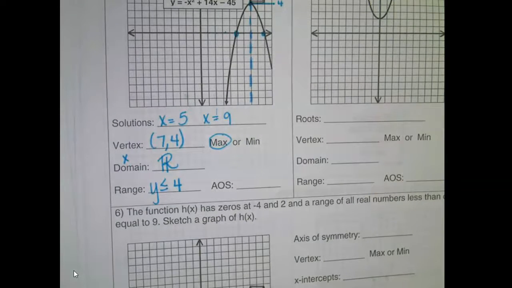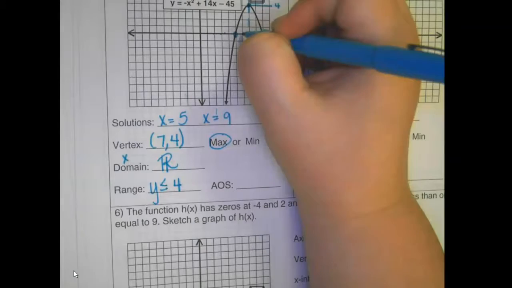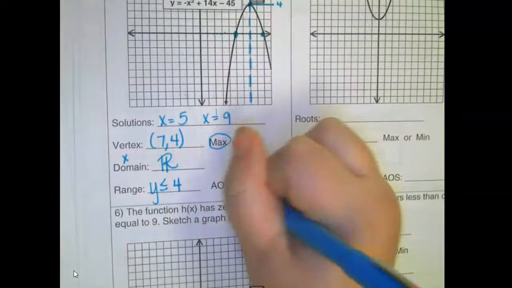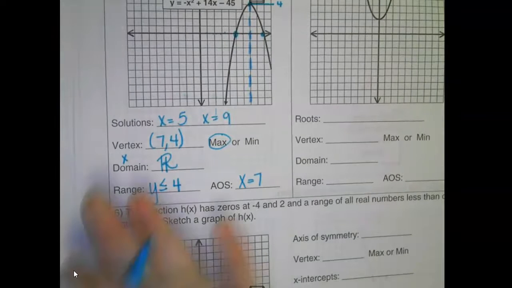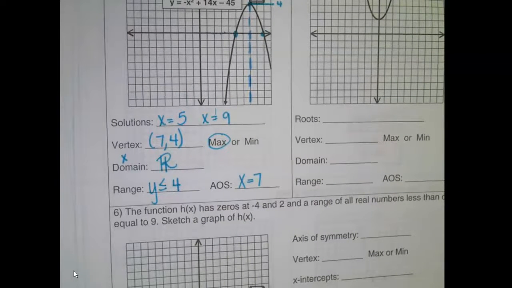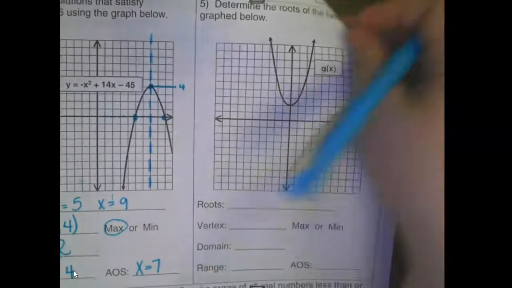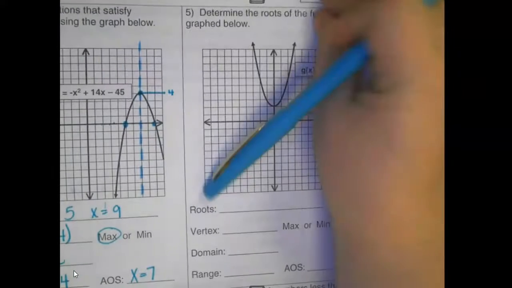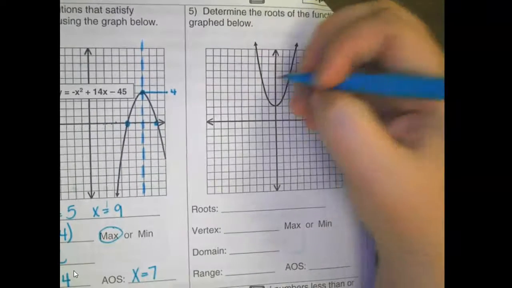And so that line is 1, 2, 3, 4, 5, 6, 7. X equals 7. So all of this is just combining what we did yesterday with what we did today. All right, this graph is labeled as g of x. Remember, that's the same thing as saying y. That really confuses some people.